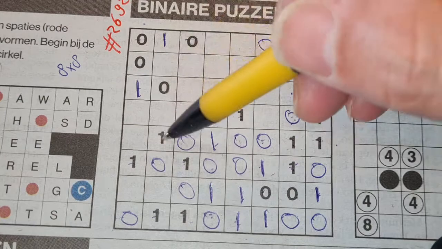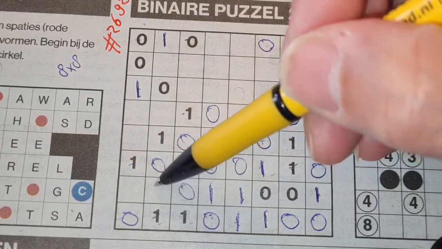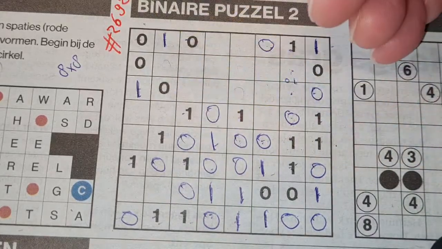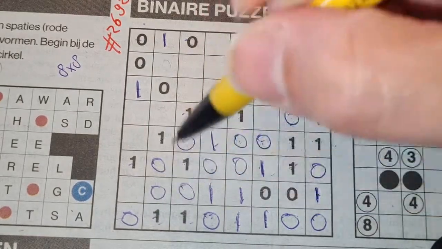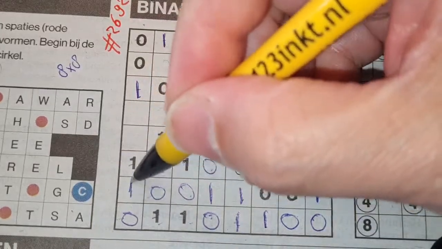Let me see. 1, 2, 3. 3 ones. If I place number 4 here, then we have 3 zeros in a row in this column. Not allowed, one of the rules. So this cannot be a 1. This should be a 0. 4 zeros in this row, so the rest are 1s.